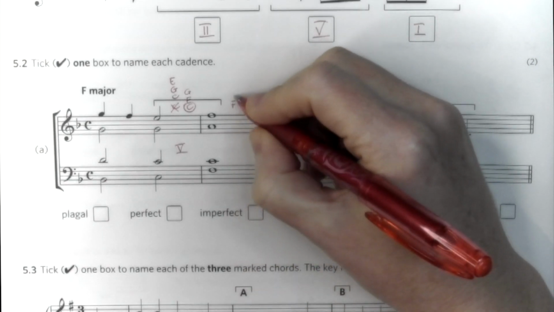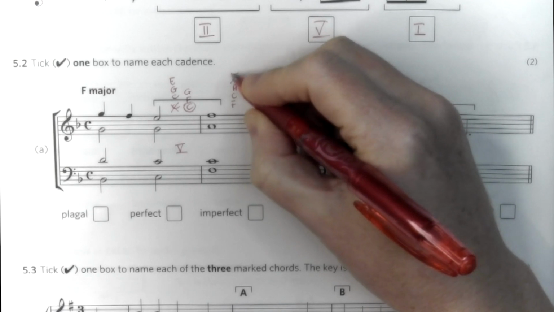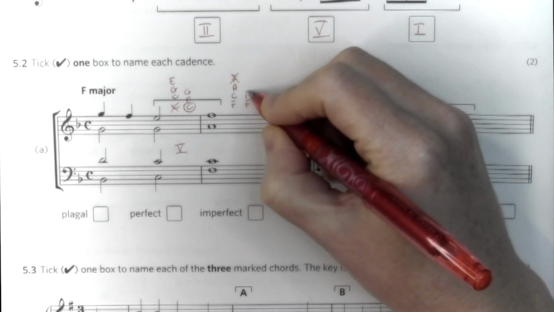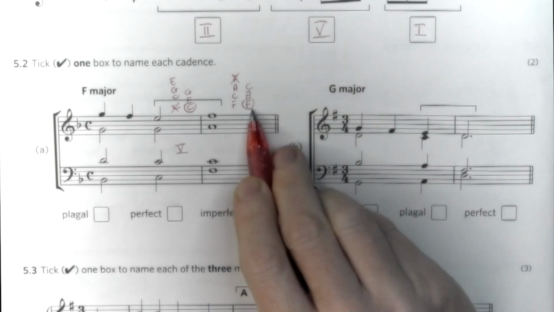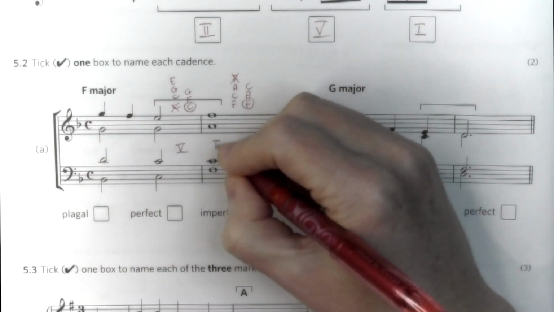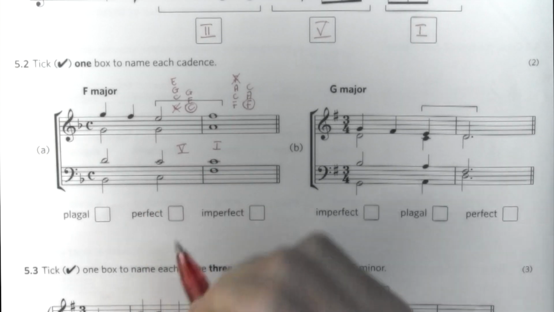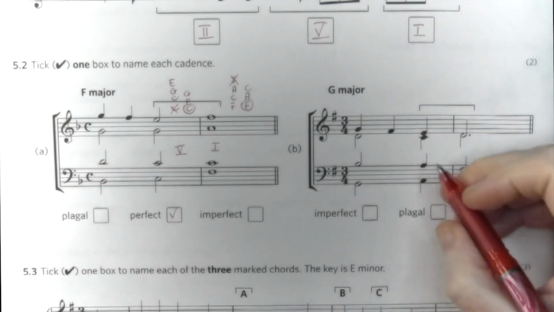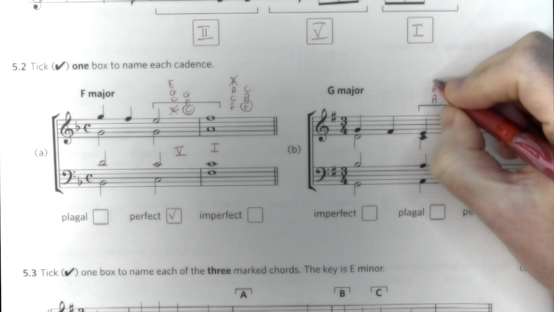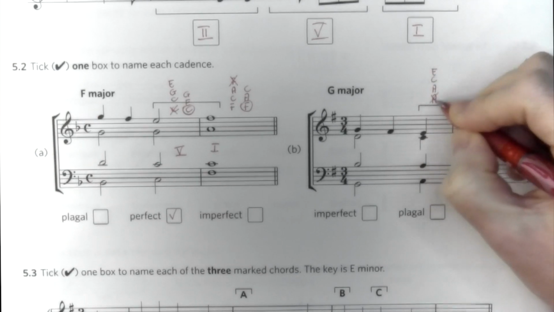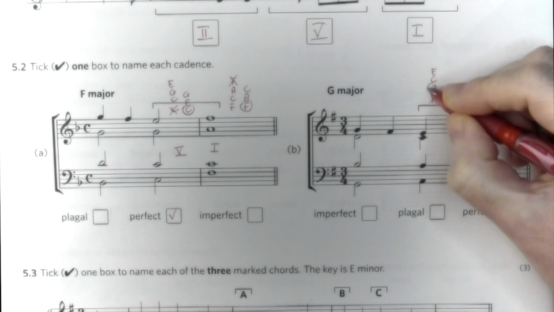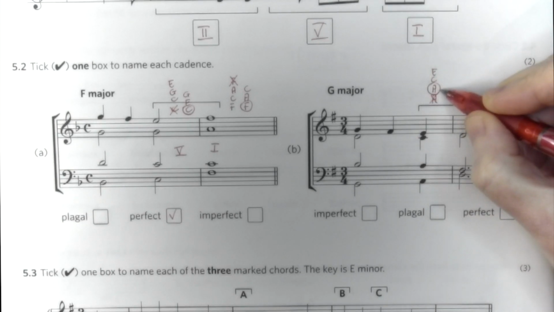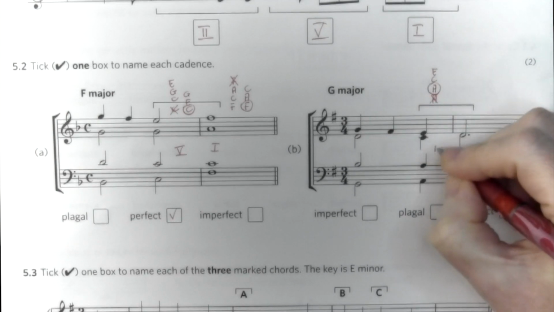On the second chord we have Fa, Do, La, and Fa. Fa is doubled, in order Fa, Sol, La, Si, Do. Fa, tonic. 5-1 is the perfect cadence. Happy? Next one. G major. We have La, La, Do and Mi. La is doubled. La, Si, Do, Re, Mi. That's already in order. La is the bottom note, and for G is the second degree.